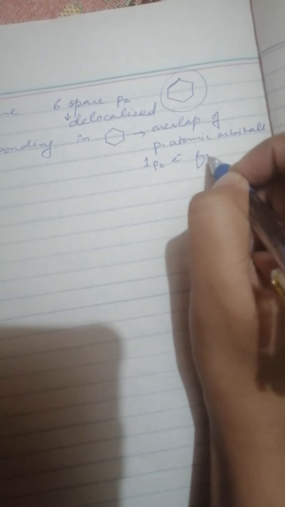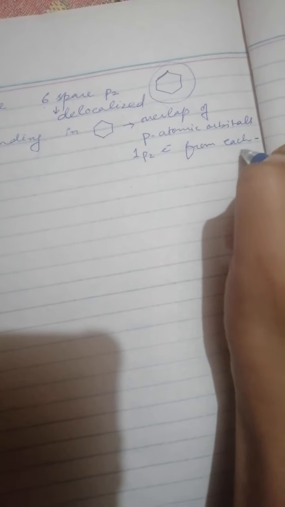The pi bonding in benzene is formed by the overlap of carbon p atomic orbitals, one pz electron from each carbon.